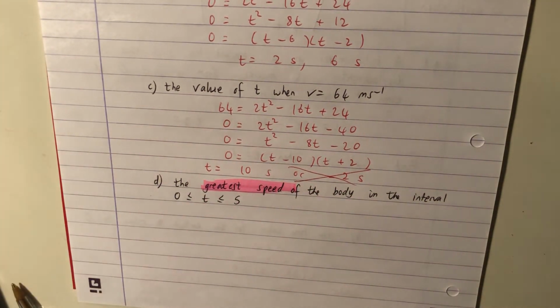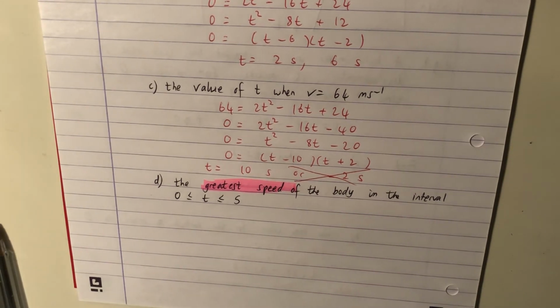Now, for speed, it doesn't matter whether the velocity is positive or negative, it's just like the biggest number. A velocity of, say, minus 5 meters per second has a higher speed than the velocity of 4 meters per second. So I want the biggest number, positive or negative. And the way you're encouraged to do these is by a sketch.